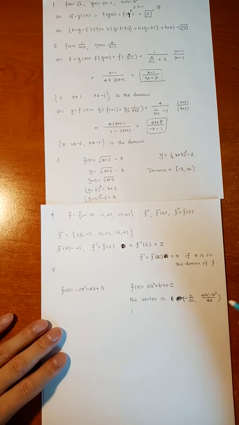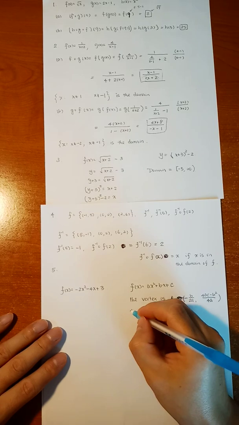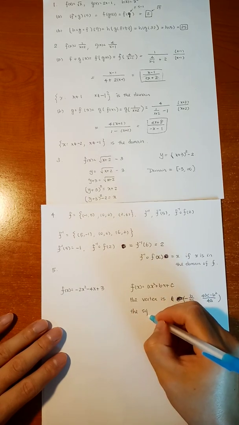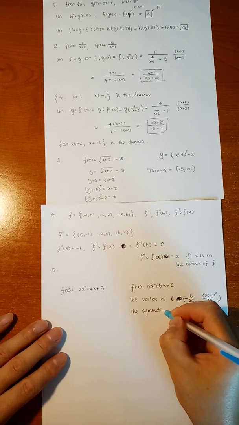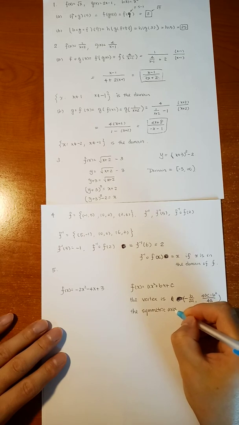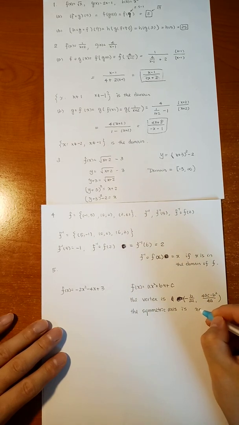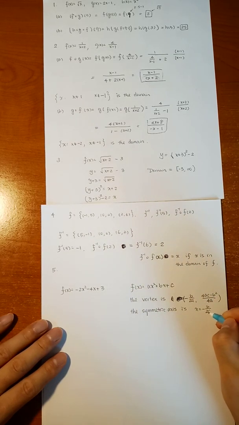Yes, this is our vertex. The symmetric axis is x equal to negative b over 2a.